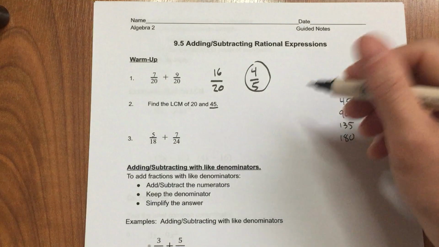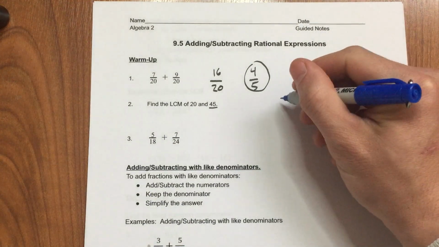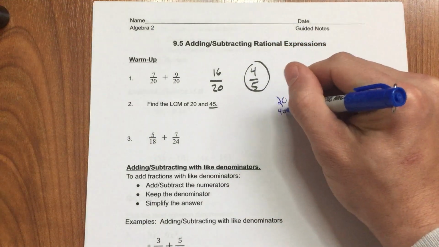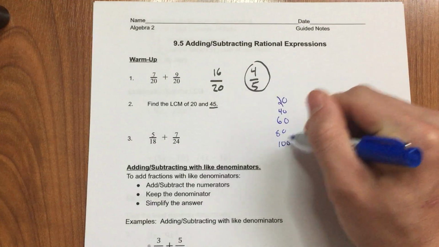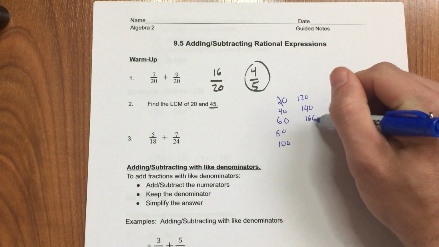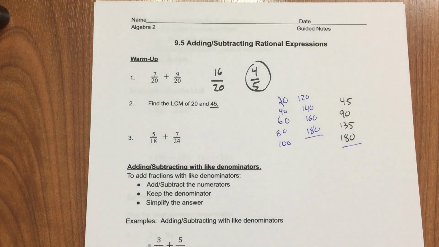Well, how can we verify that? I can list the multiples of 20 as well, starting with 20, 40, 60, and so on, 80. Now we're getting a little monotonous here, but we can see eventually we do get the same number.